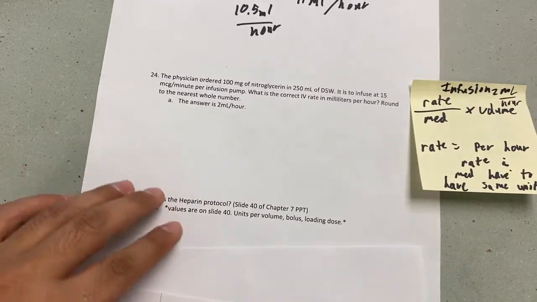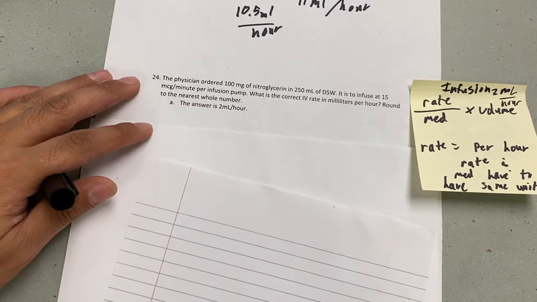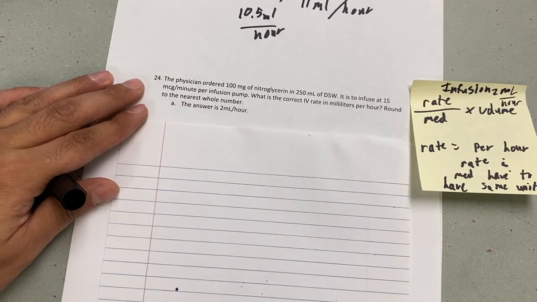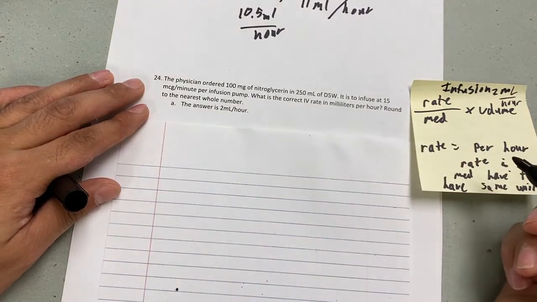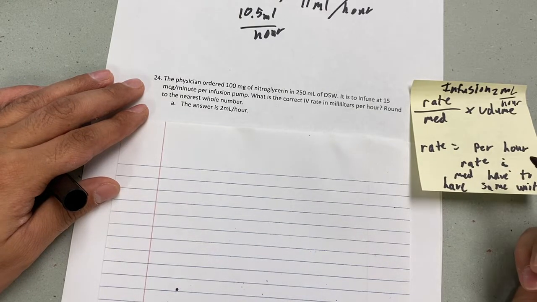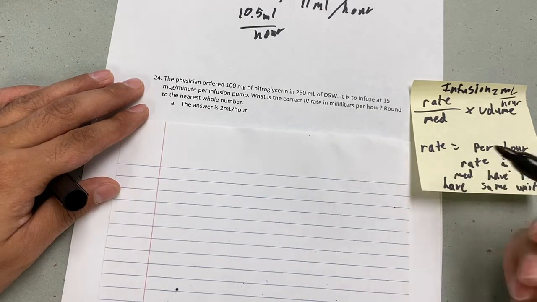We've got this question here. The physician ordered 100 milligrams of nitroglycerin and 250 milliliters of D5W is to infuse at 15 micrograms per minute per infusion pump, always milliliters per hour. What is the correct IV rate in milliliters per hour? Round to the nearest whole number.